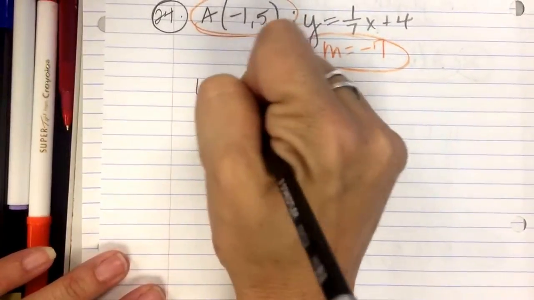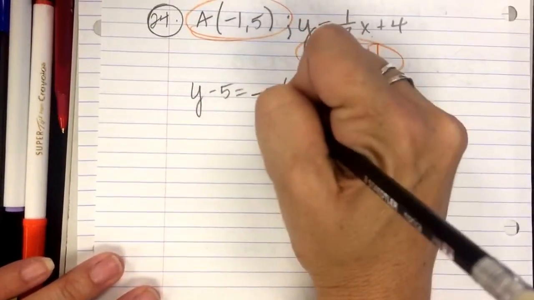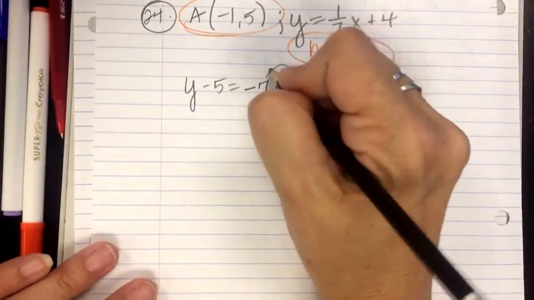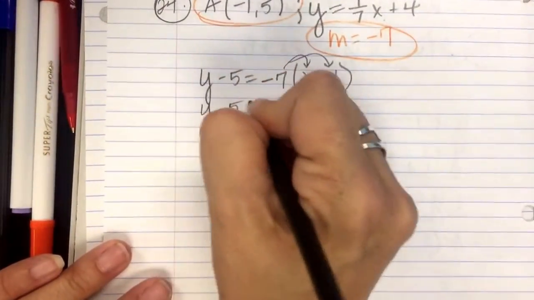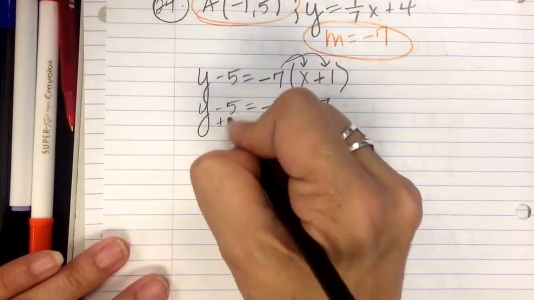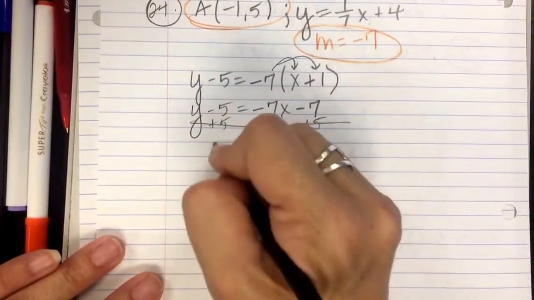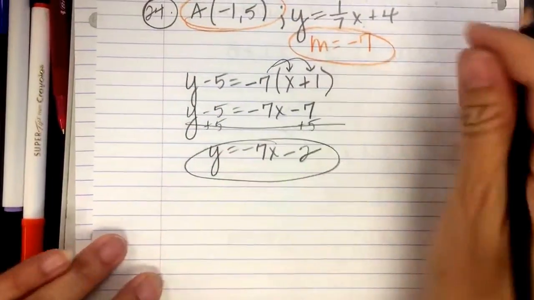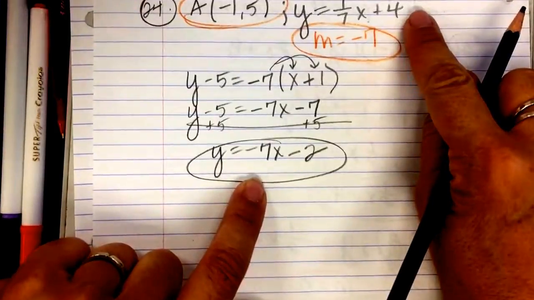y minus 5 equals -7 times x minus -1, or x plus 1. If I distribute, y minus 5 equals -7x minus 7. If I add 5 to both sides, y is going to be equal to -7x minus 2. It's perpendicular to this one.